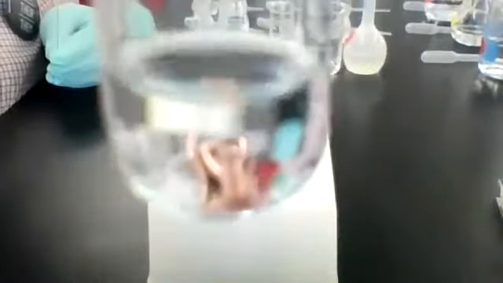But it looks like the acid basically cleaned the surface of the copper. It was kind of this dirty brown before, but in the acid it looks shinier.